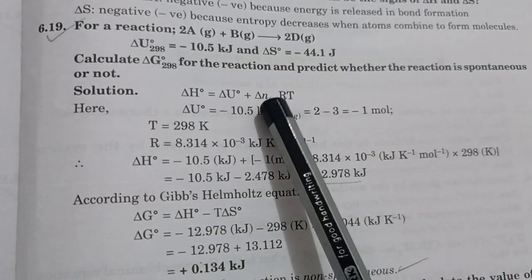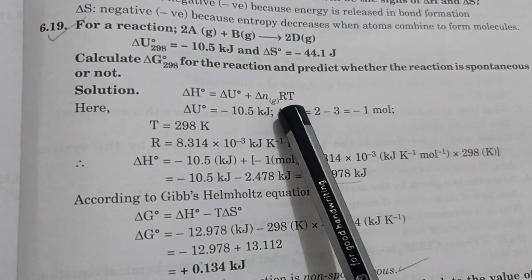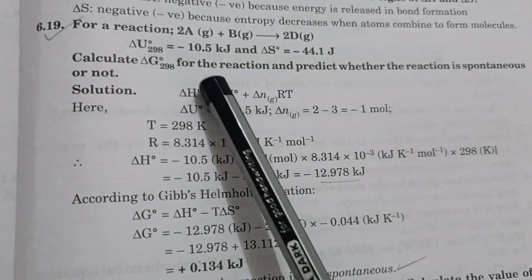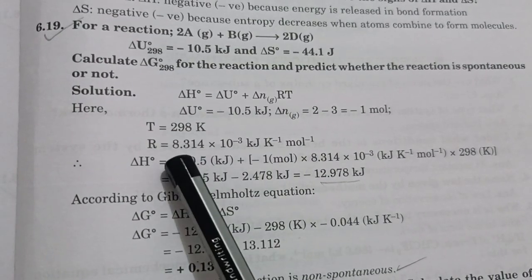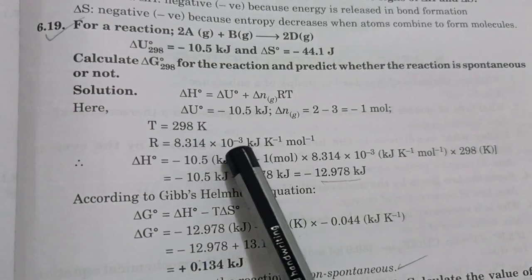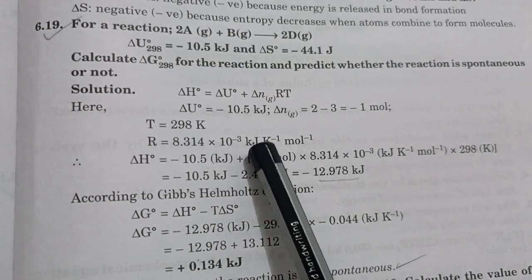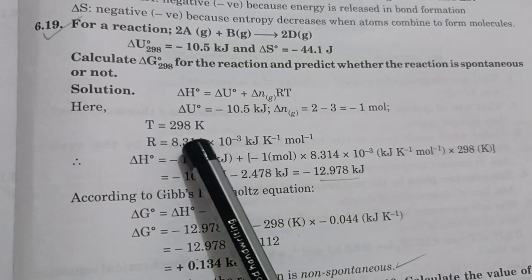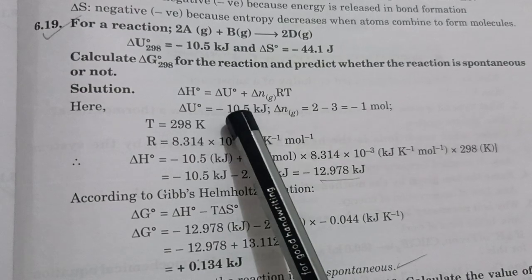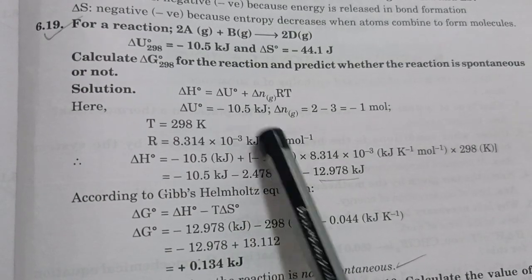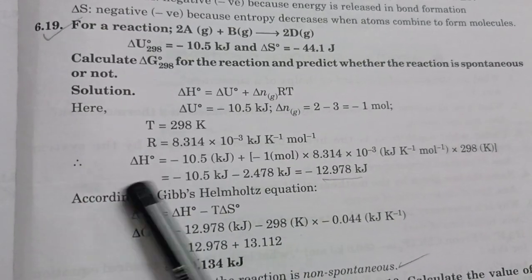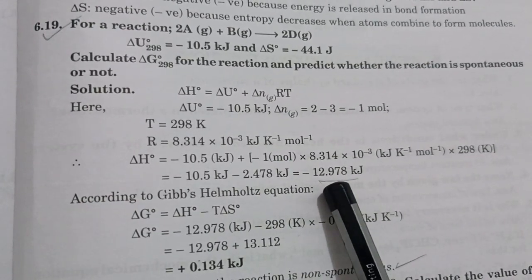We put delta Ng equal to minus 1, and for the R value, in joule it is 8.314, so in kilojoule it is 8.314 into 10 to the power minus 3 kilojoule, because this value is in joule. To convert it into kilojoule, because this unit is in kilojoule, the enthalpy change comes out in kilojoule.